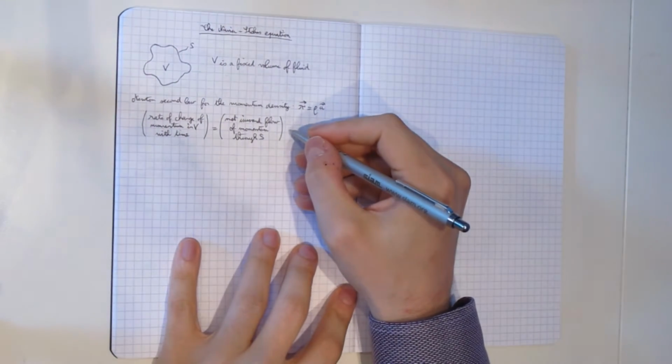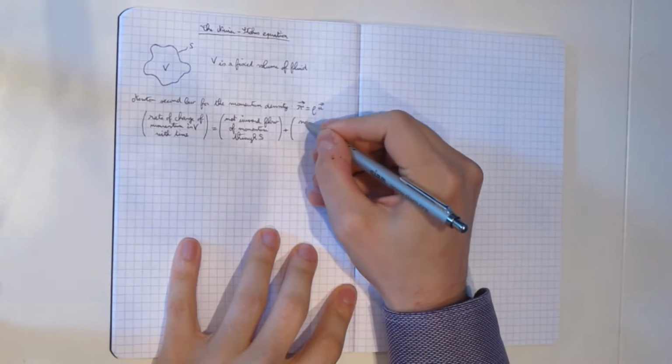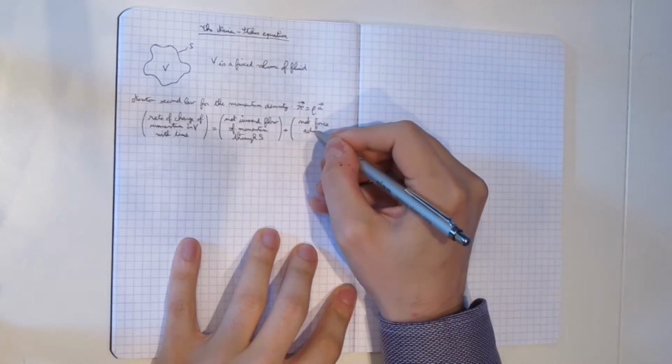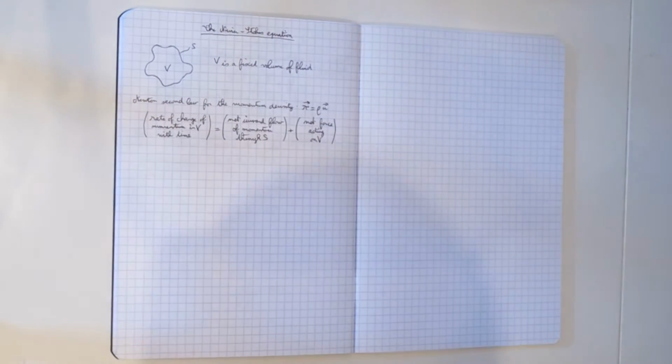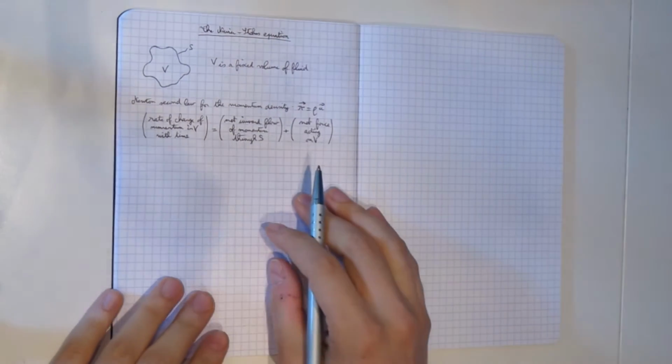And because this is Newton's second law, we need to add to this the net force acting on V. Okay, so this is Newton's second law for the momentum density, or at least as we have written it here, okay? So I'll define these three terms.